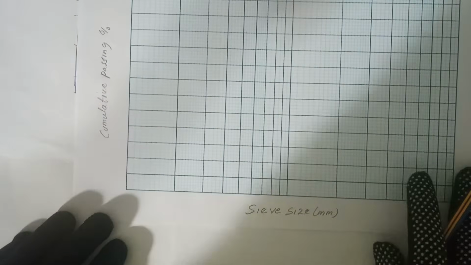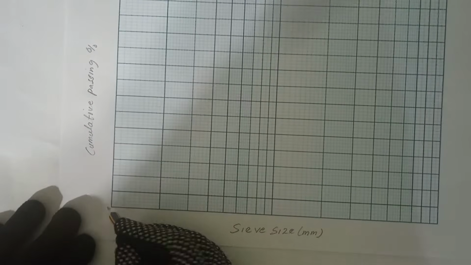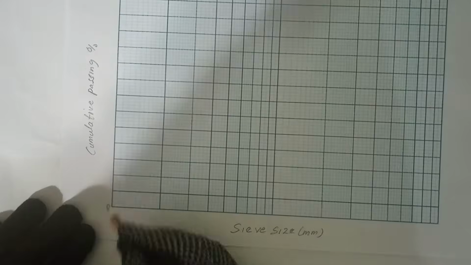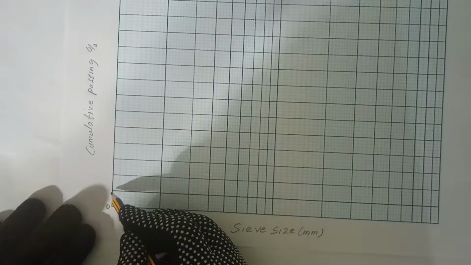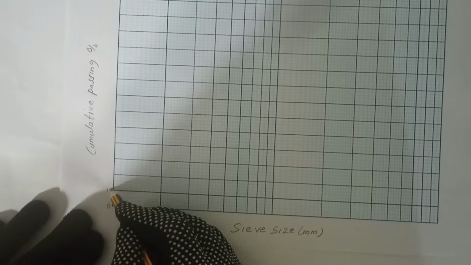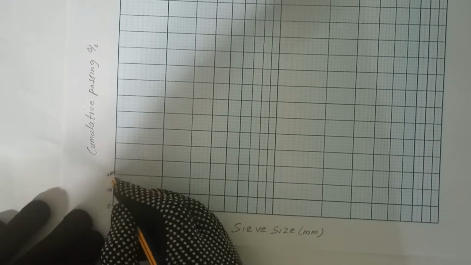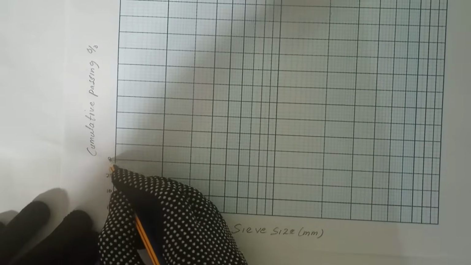In percent. So now we're going to start from here, which is 0, here is going to be 10, 20, 30.